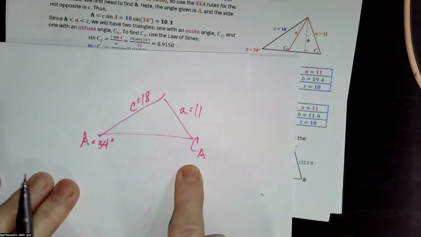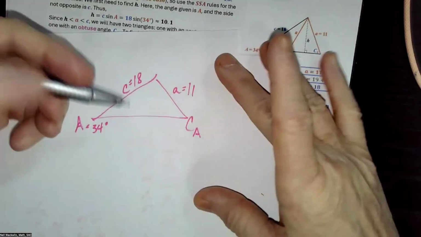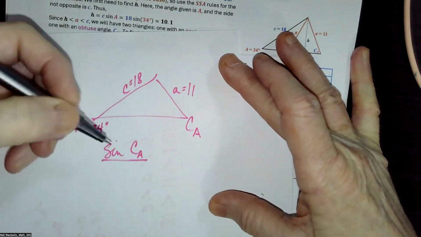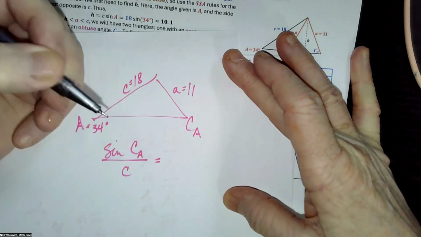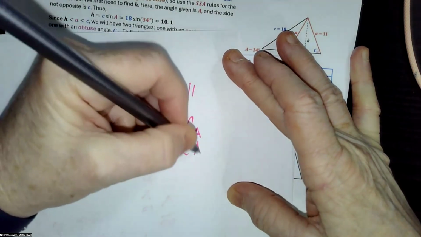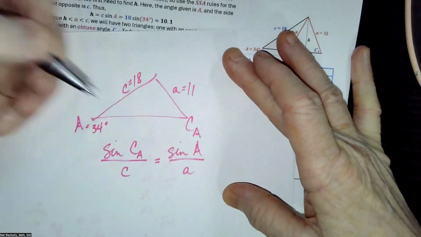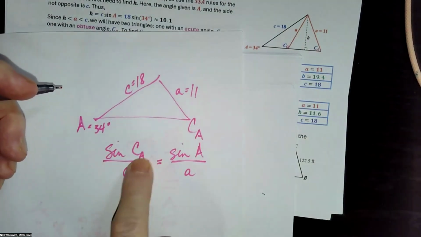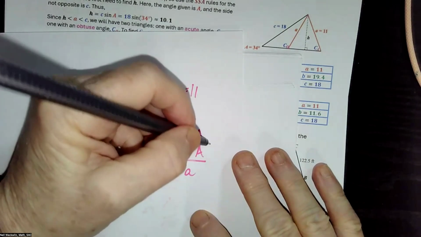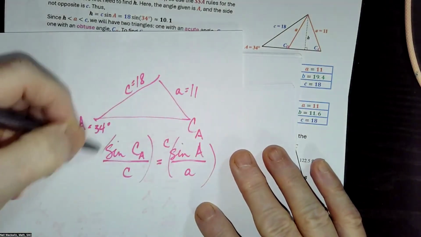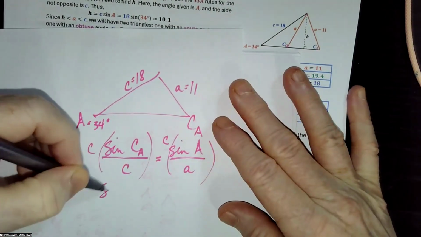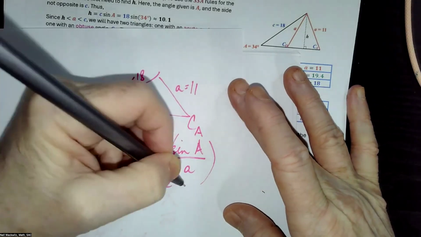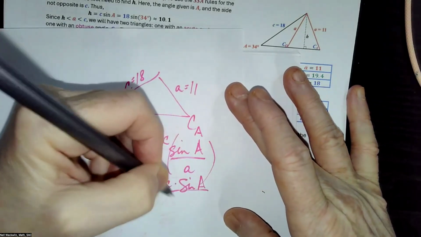Since we're looking for an angle, I'm going to put the sines on the top. So I have the sine of C acute divided by little c equal to the sine of A divided by little a. And I know everything except C acute. I'm going to multiply both sides by c. So I know that the sine of C acute is c times sine A divided by little a.